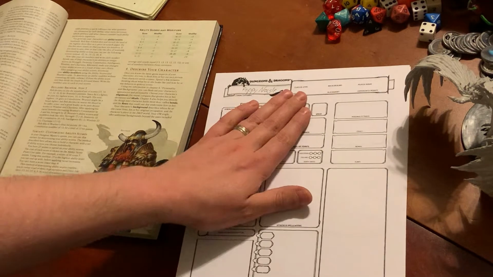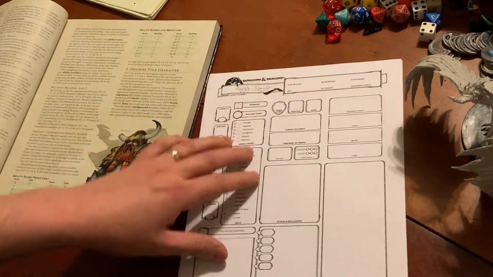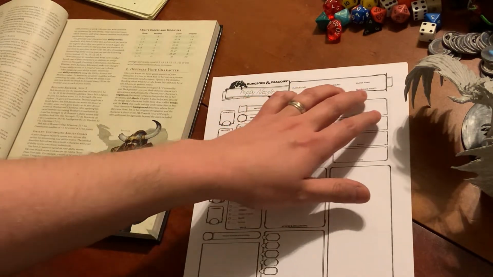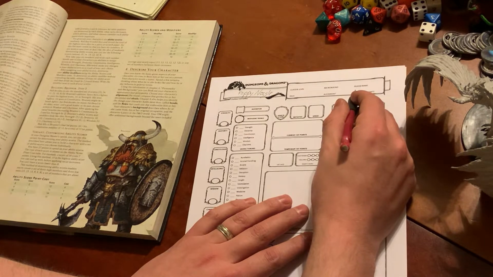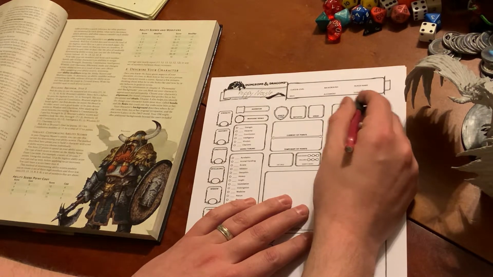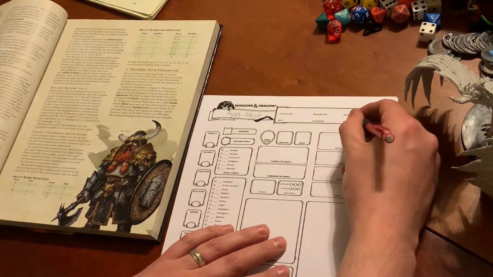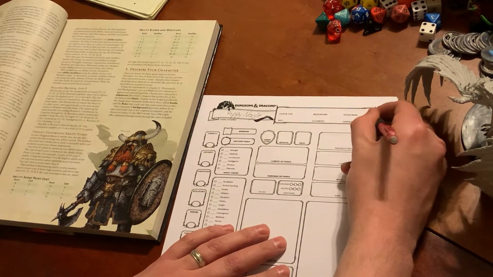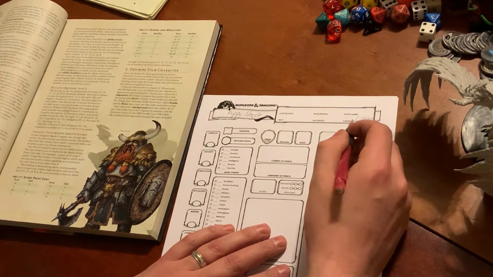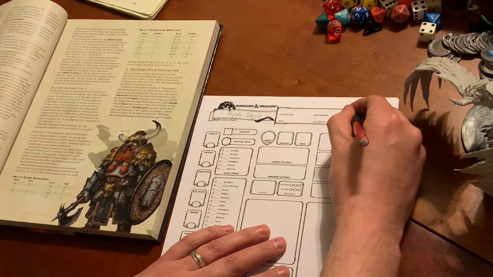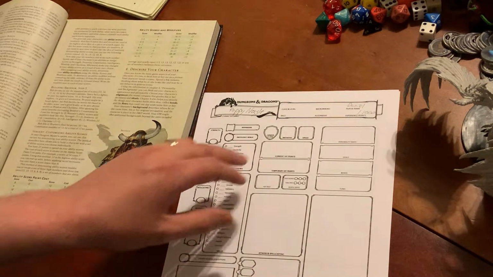And then there is a box adjacent to it with class and level, background, player name, race, alignment, and experience points. Now, I usually don't use the experience points thing too much. It's just where you write your current amount of experience points and often whatever you need to level up. So out of, let's say, 1,000. And you just write your current experience points. Player name, obviously, that's where you write your name. My name is Daniel, so that's what I'm going to write there.